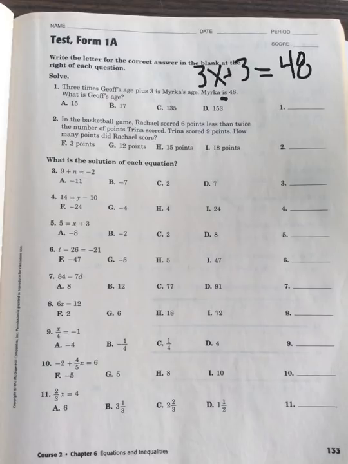And then when you solve this, you're going to subtract 3 from each side. So I have 3x equals 45, and divide that by 3. And that gets us 15, which is A.